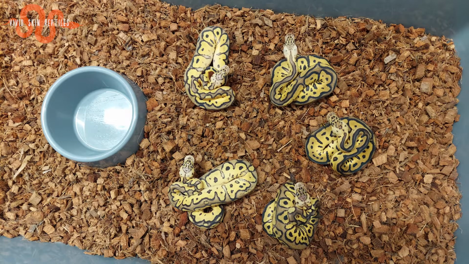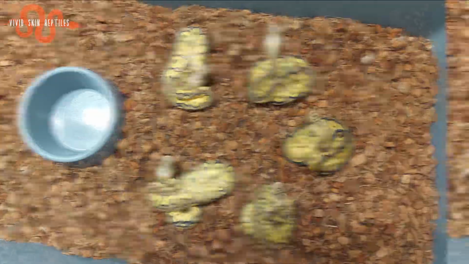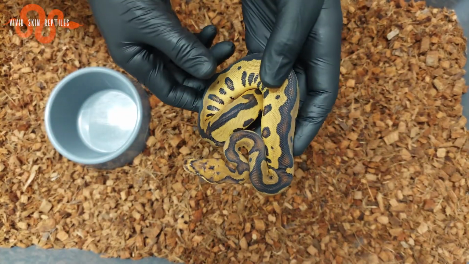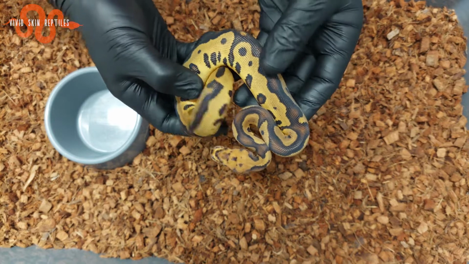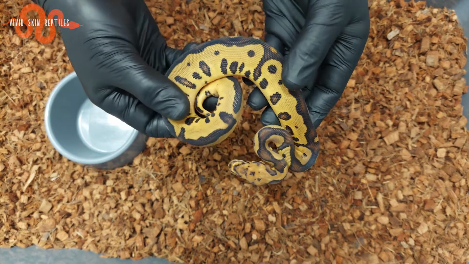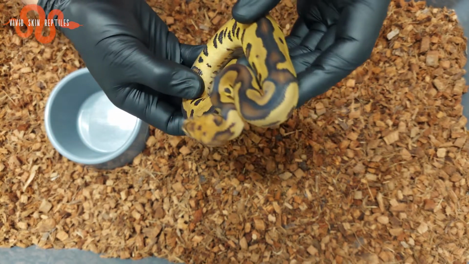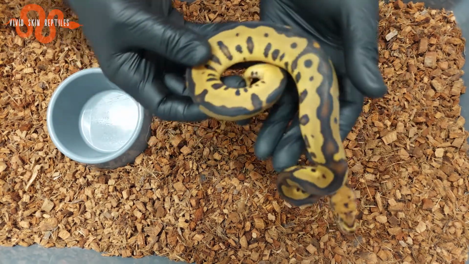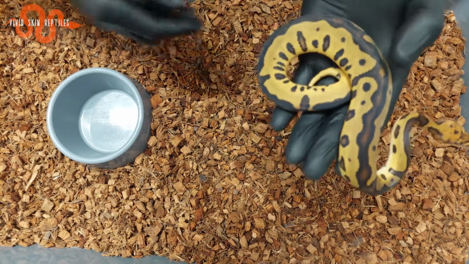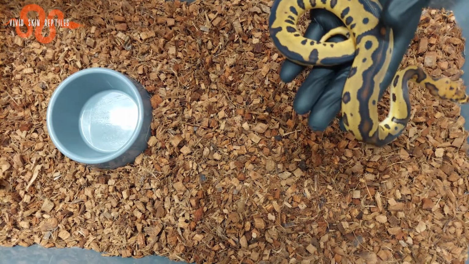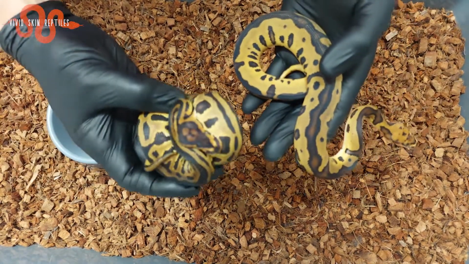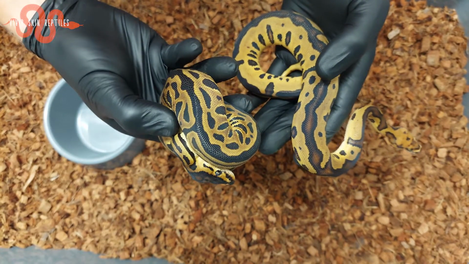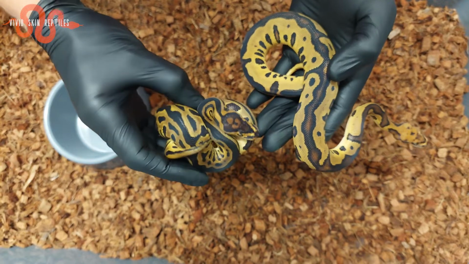But we'll go on to compare the cryptic to the clown. So here is the leopard vanilla clown that came out of this clutch. So yeah, leopard vanilla clown, and compare it to leopard vanilla cryptic. So you can see they're very, very different.